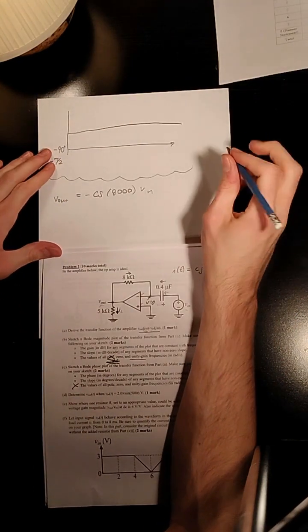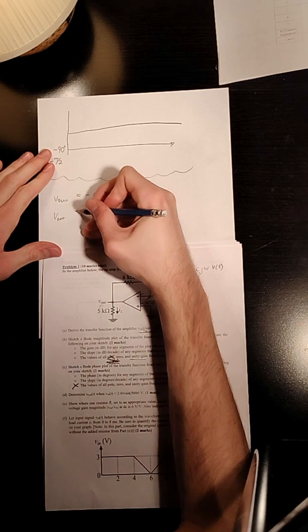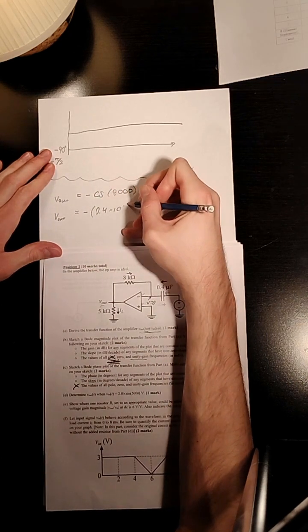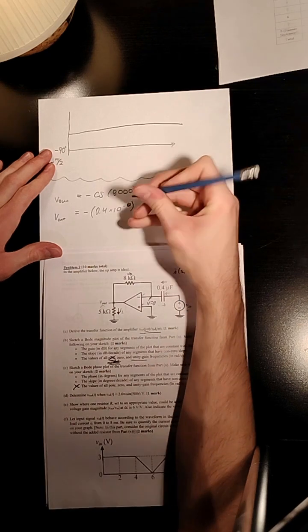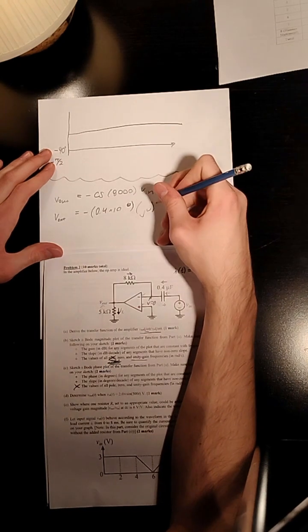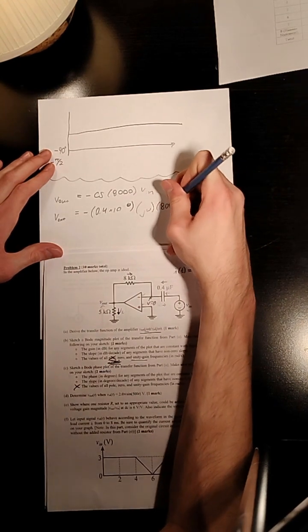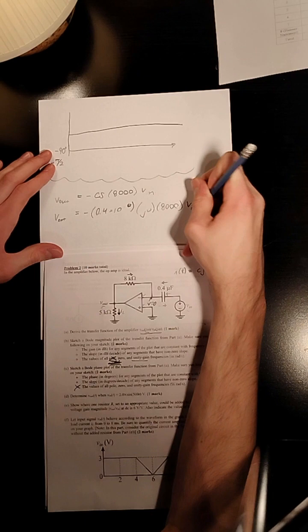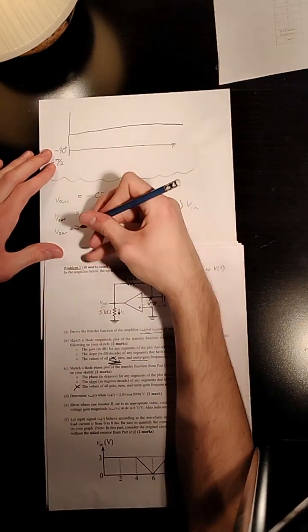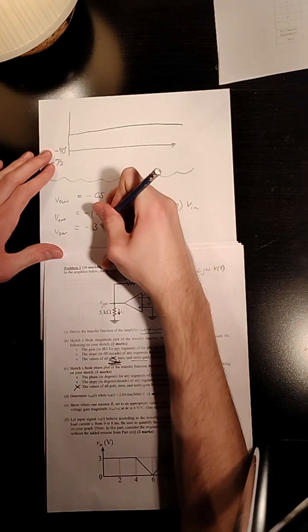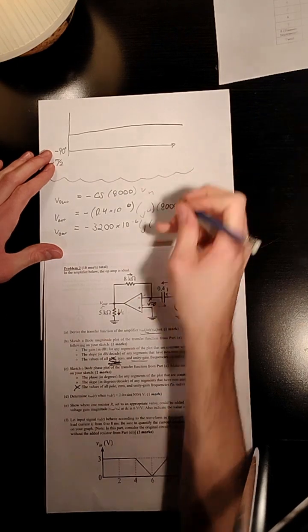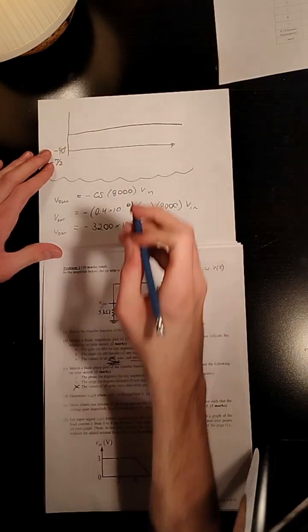Okay. V out is equal to negative 0.4 times 10 to the negative 6. S is j omega. 8,000 times Vin. V out is equal to negative 3,200 times 10 to the negative 6 times j, and notice our omega is 500.